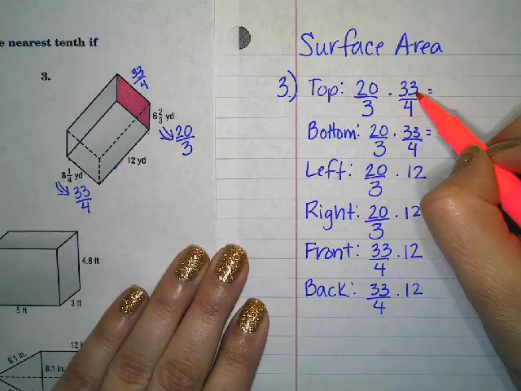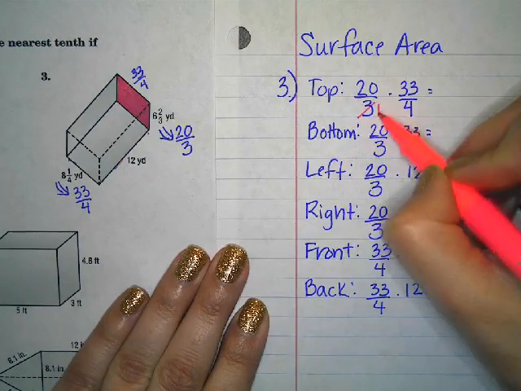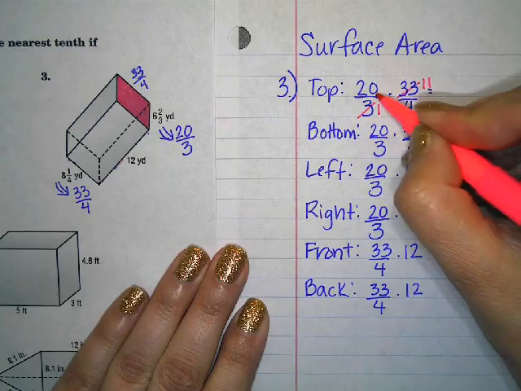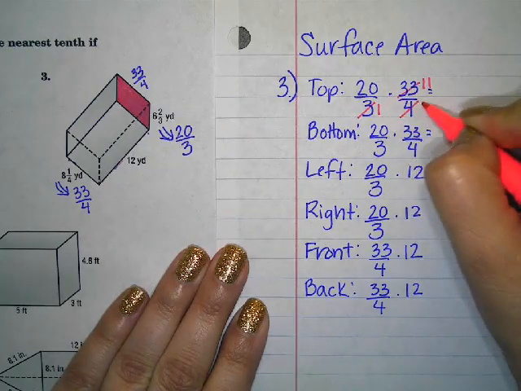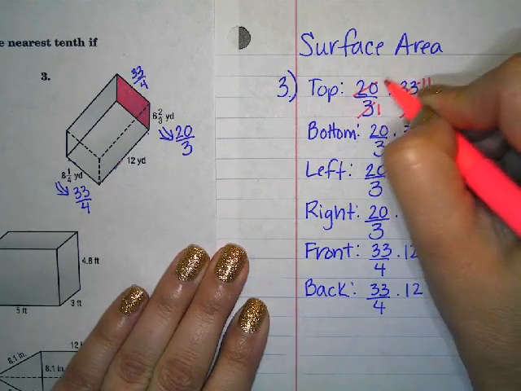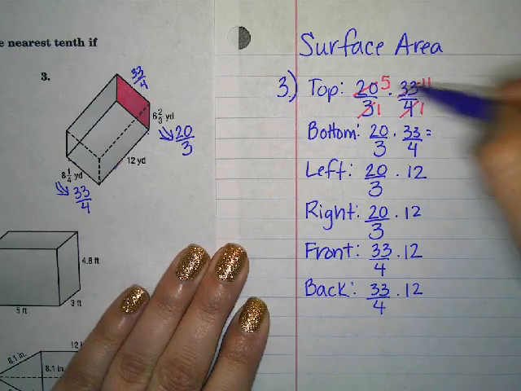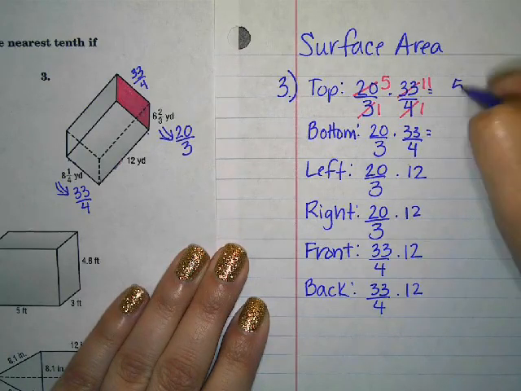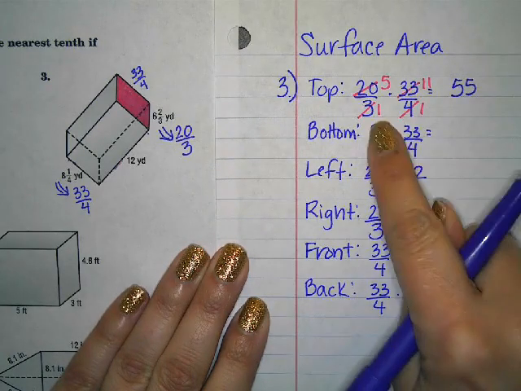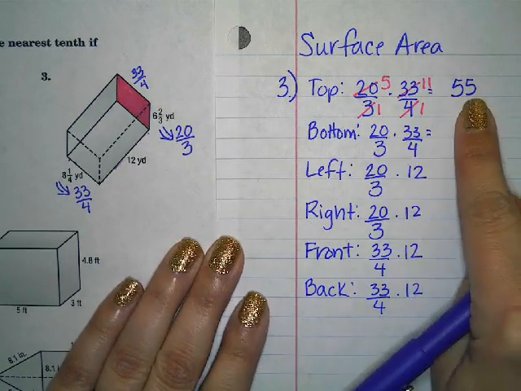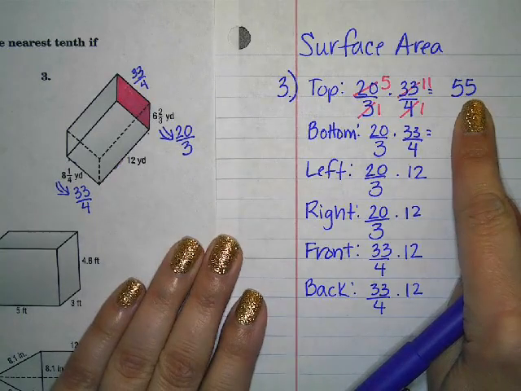Those can be reduced. 3 goes into 3 one time. 3 goes into 33 11 times. The 4 can be reduced with the 20. 4 goes into 4 one time, 4 goes into 20 5 times. So to find my area, 5 times 11 is 55 over 1, which we do not need to write. So my area for the top is 55 yards squared.